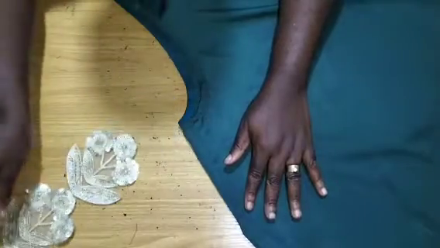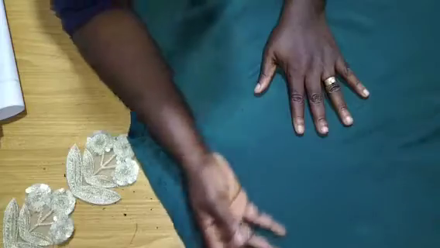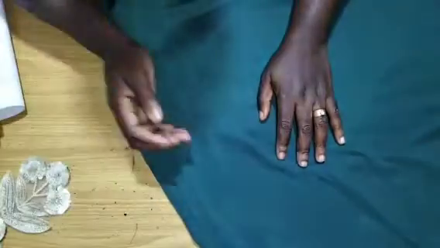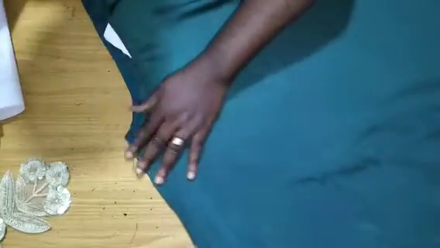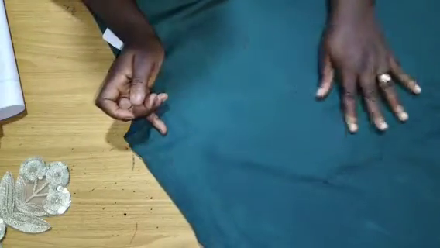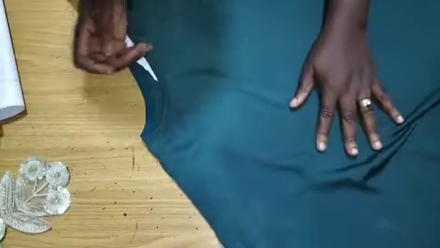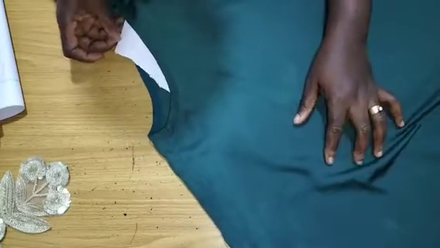Okay, so I'll give it some time to dry. So now I've given it some time to dry, so I'll just be very careful with my embellishment.